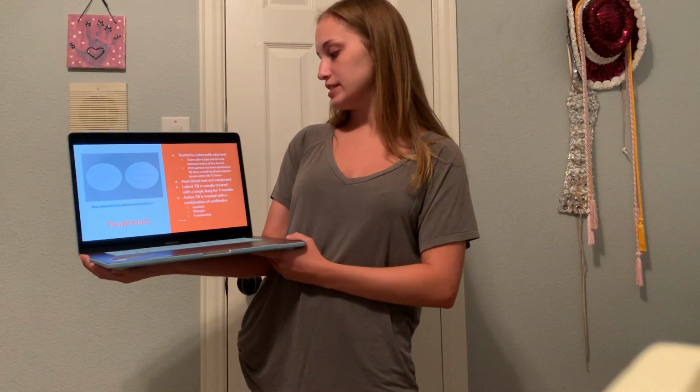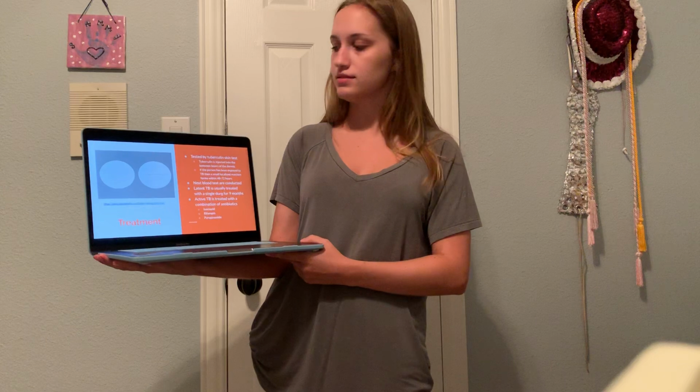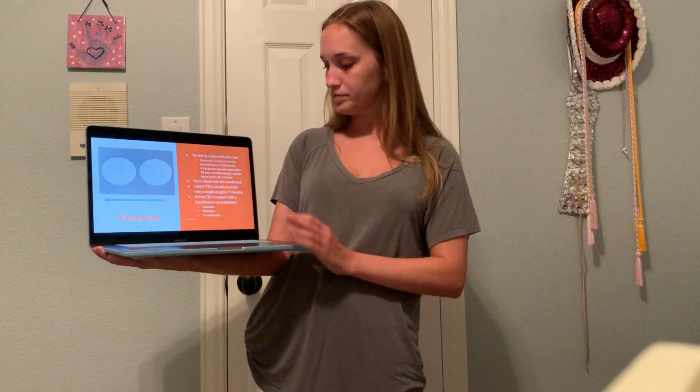There are two types of tuberculosis, latent and active. With latent tuberculosis, it's usually treated with a single drug for about 9 months. And then for active, it's treated with a combination of antibiotics at the same time for 6 to 9 months.